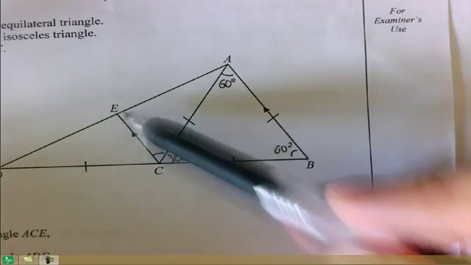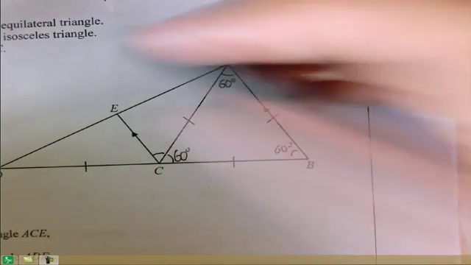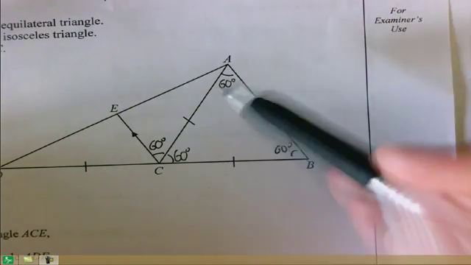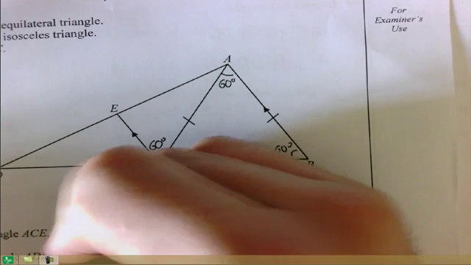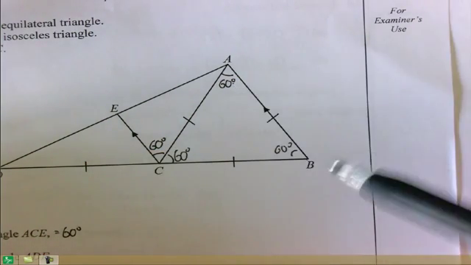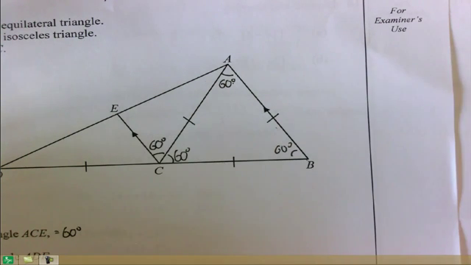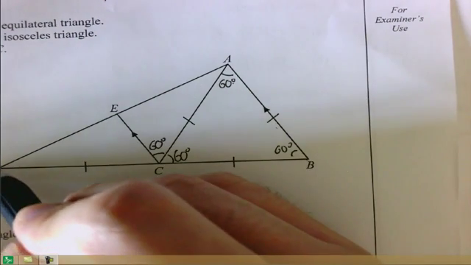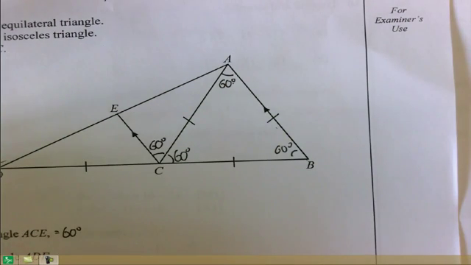So by alternate angles, this angle is 60 degrees as well. Hence, angle ACE is equal to 60 degrees because it's equal to this angle, alternate angles, due to these two parallel lines. Next, we want to find angle ADF, which is this angle over here.